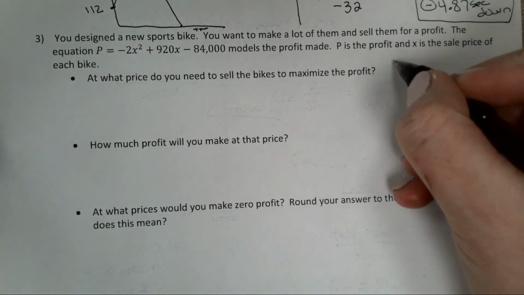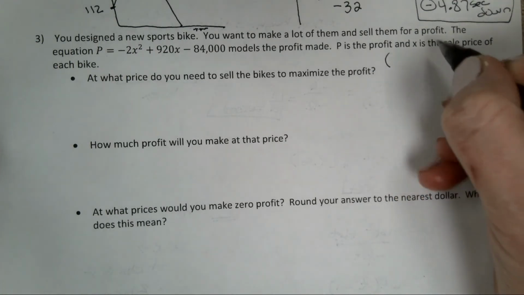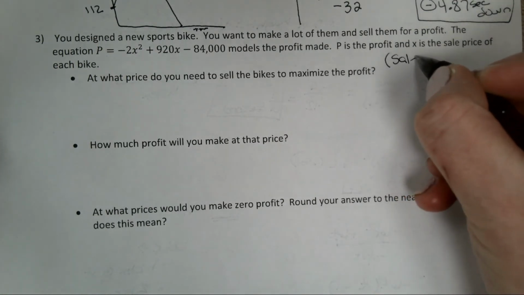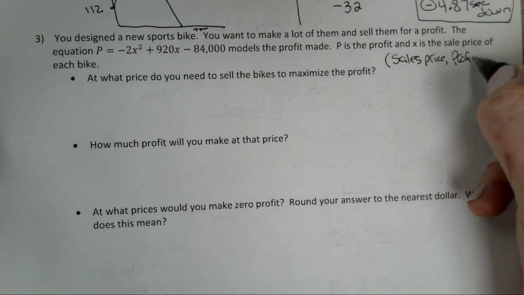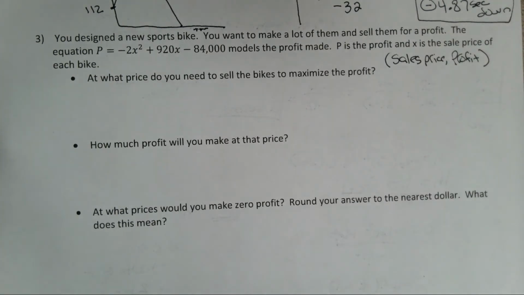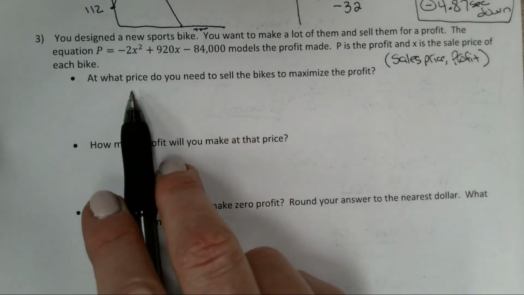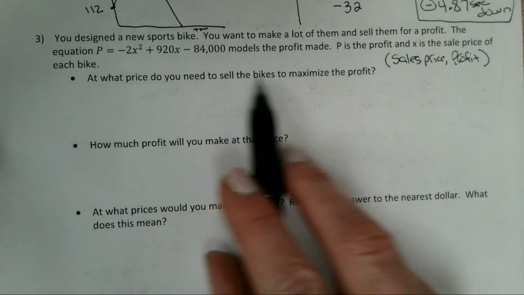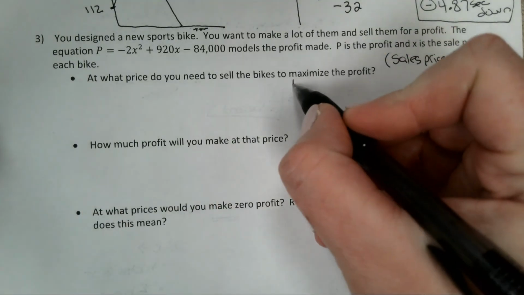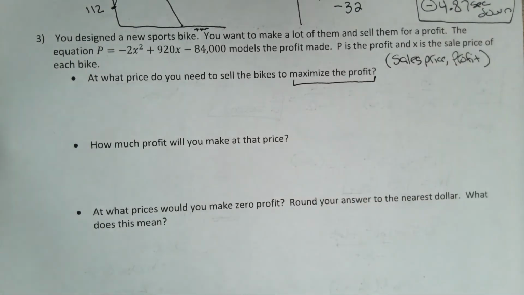All right, so let's say X is the sale price, and the Y part of it is the profit. So it says, at what price do you need to maximize the profit?